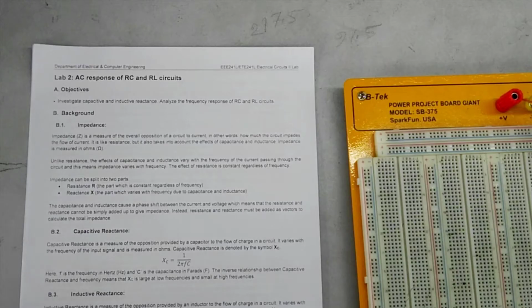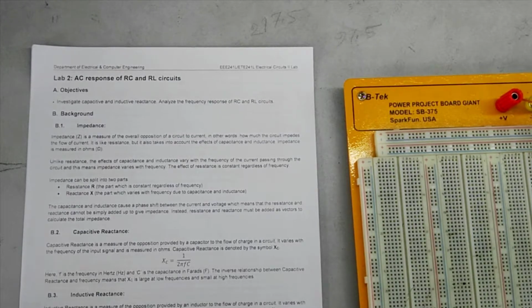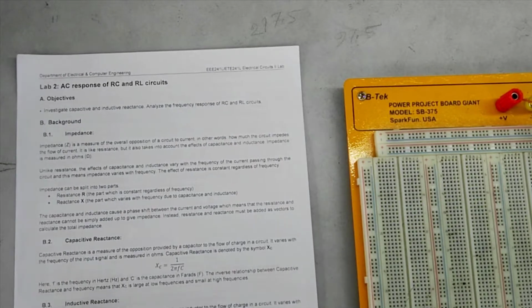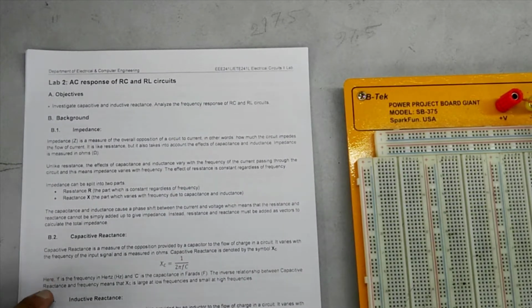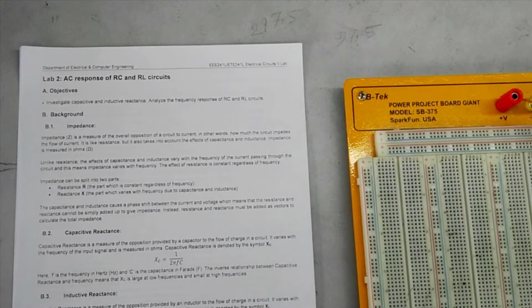So this is lab 2, AC response of RC and RL circuits. Basically the word response means output, so we'll be looking at the outputs of RC and RL circuits. Capacitors and inductors are frequency sensitive components. So what do I mean by frequency sensitive?